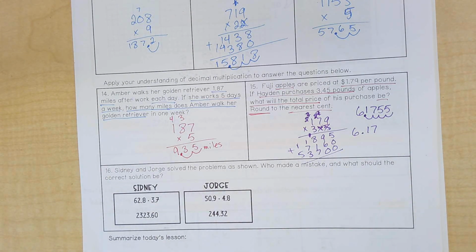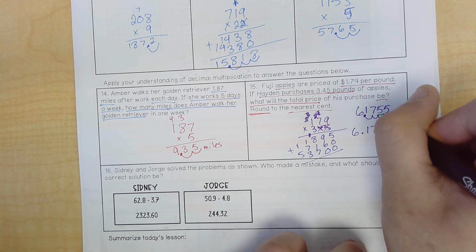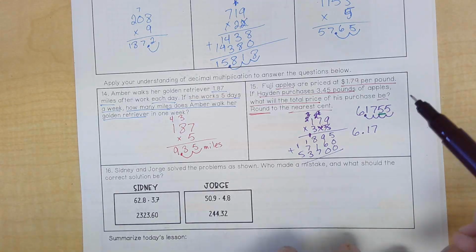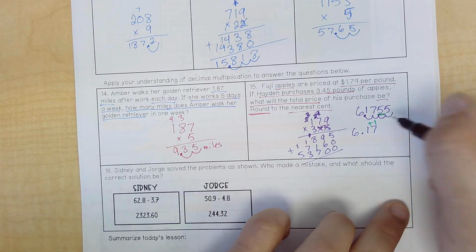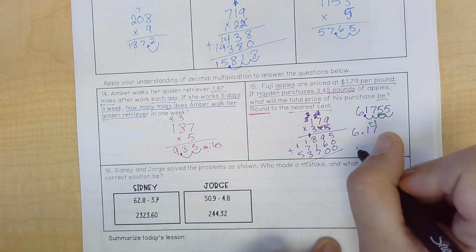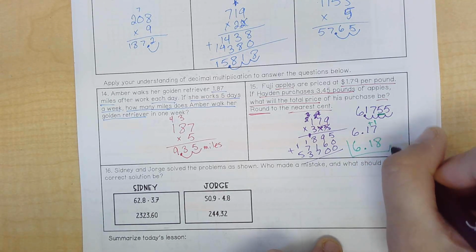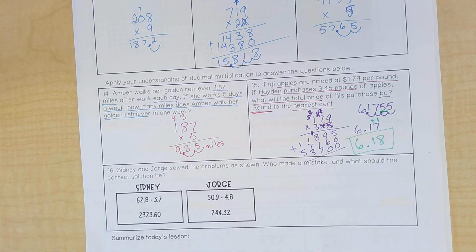So what I'm going to do here is look at the number behind my 7 because that generally tells my 7 what to do. Now, based on what we just learned, if it's 4 or less, we let it rest and everything else becomes a 0. But if it's 5 or more, we add 1 more. And when we do that, we end up with 6.18, which in this case would be the correct answer.